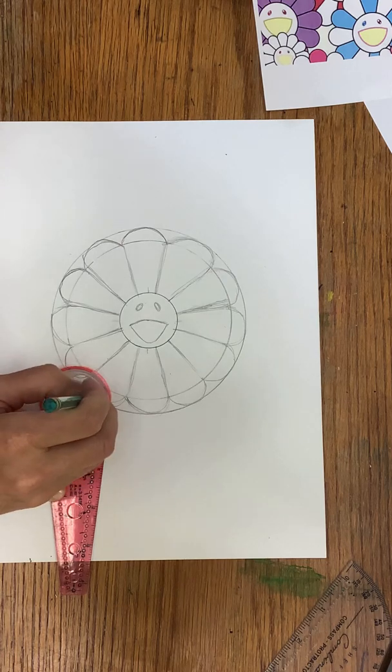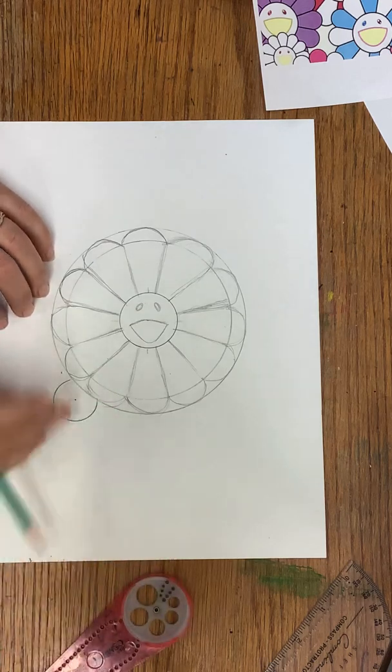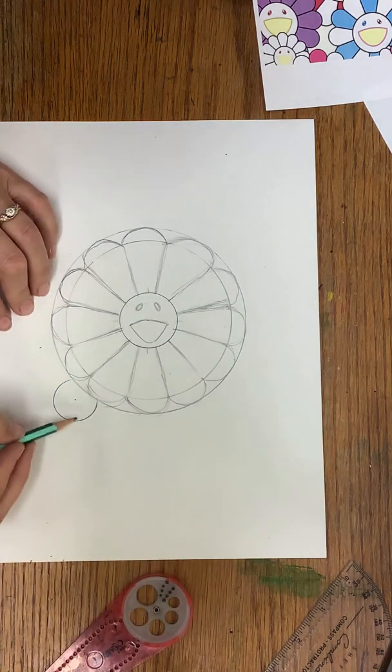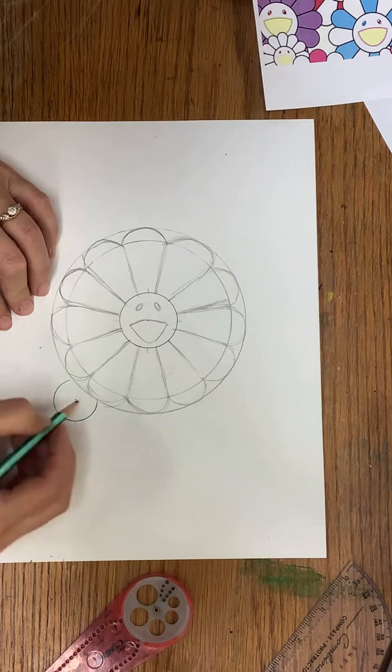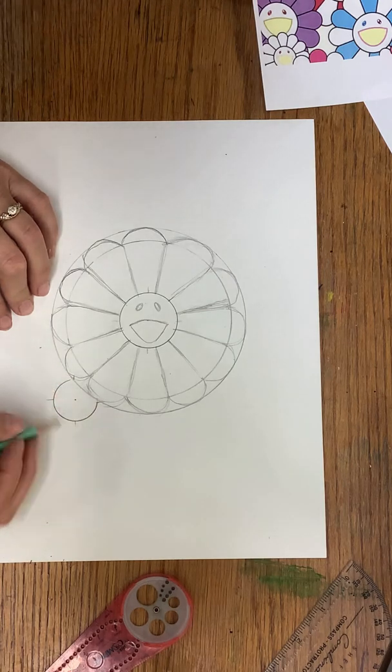So this one's a little bit smaller, and I'm going to make the little dot in the middle so I know where the center of this circle is. And same thing here. I'm going to make my marks to divide this into quarters so I have that cross formation in the middle.